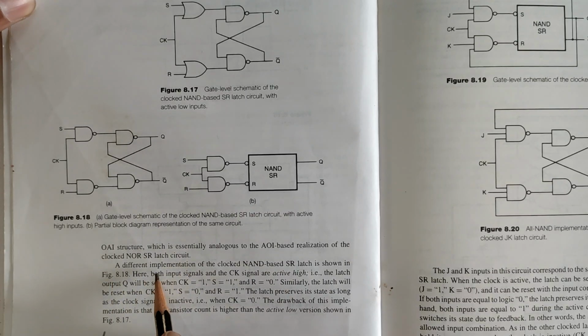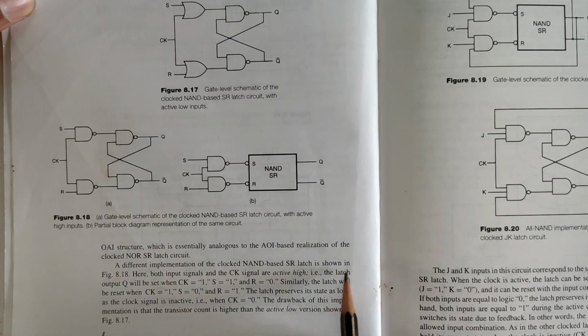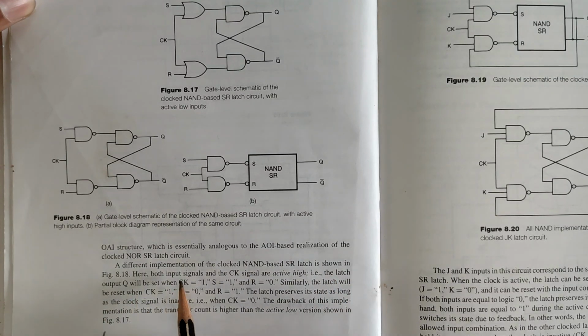A different implementation of the clocked NAND based SR latch is shown in the figure. Here both input signals and the Sk signal are active high. That is, the latch output Q will be set when Sk equal to 1, S equal to 1 and R equal to 0. Similarly, the latch will be reset when Sk equal to 1, S equal to 0 and R equal to 1. The latch preserves its state as long as the clock signal is inactive, that is, when Sk equal to 0.